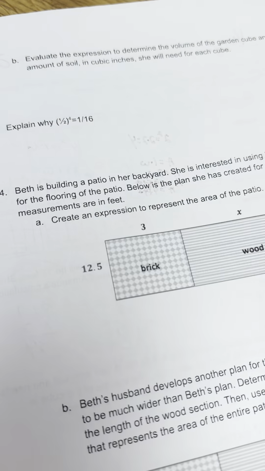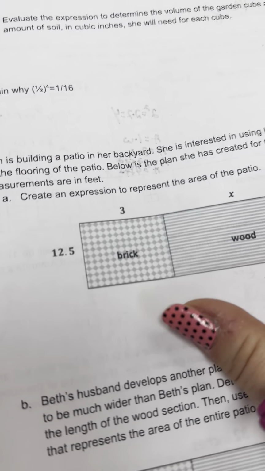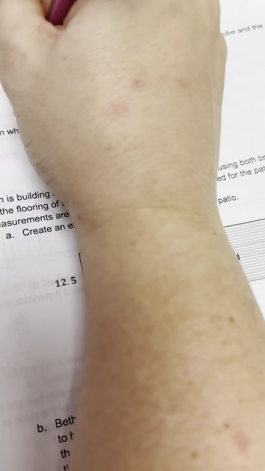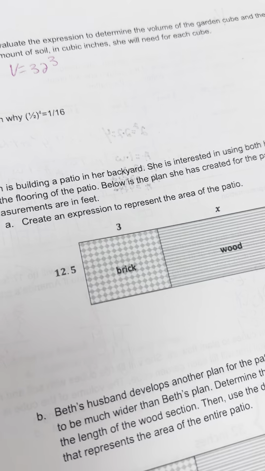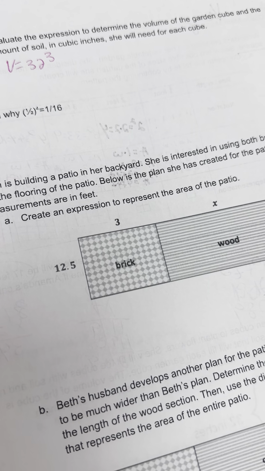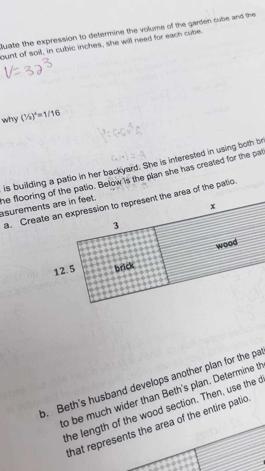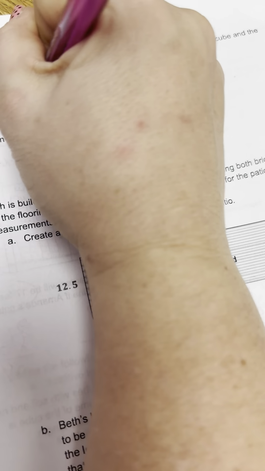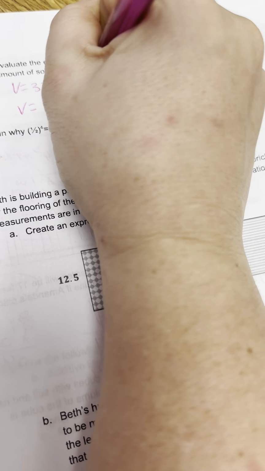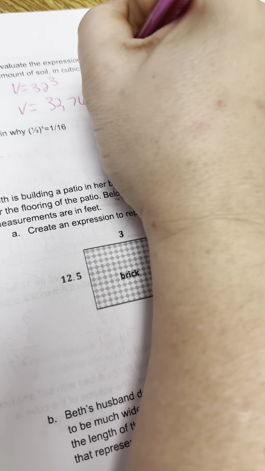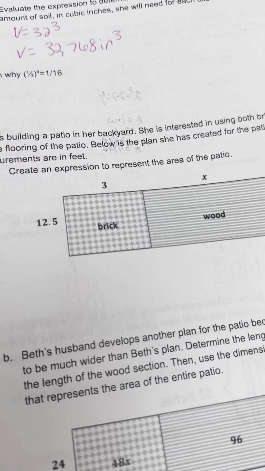So now we're going to evaluate the expression to determine the volume of the cube. So if our volume is 32 cubed, our volume is 32,768 inches cubed.